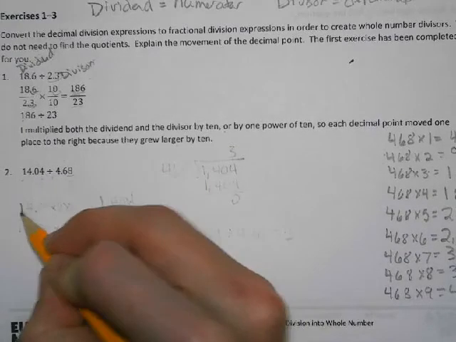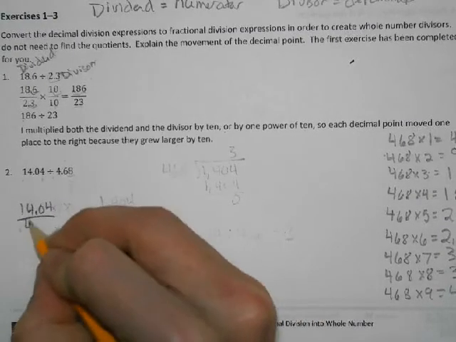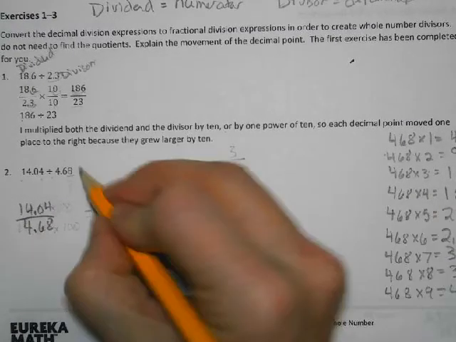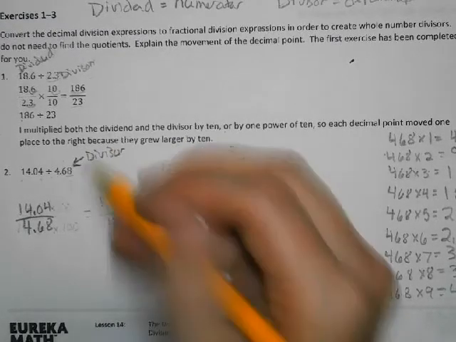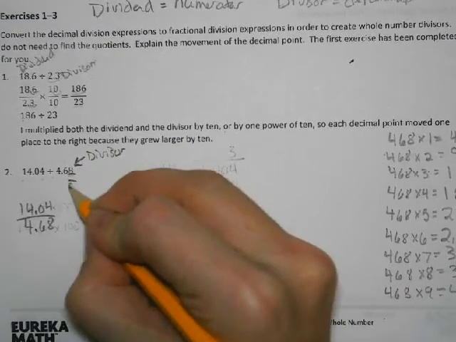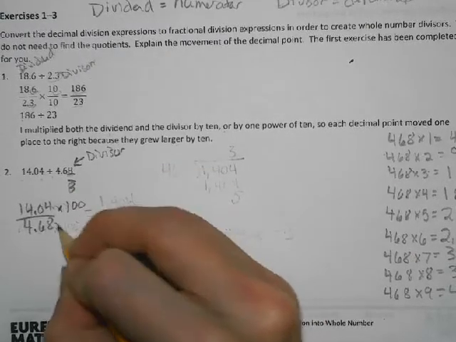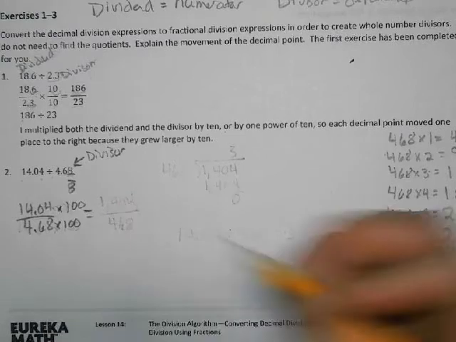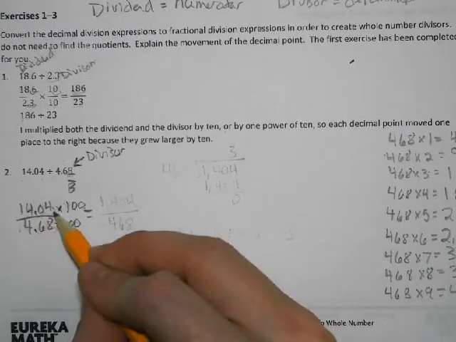So I have a 14 and 4/100 divided by 4 and 68/100. Again, I look at my divisor. My last number of the divisor is in my hundredths place, which means I'm going to multiply by 100. When I multiply them both by 100, that's 2 zeros, and so my decimal has to move over twice.